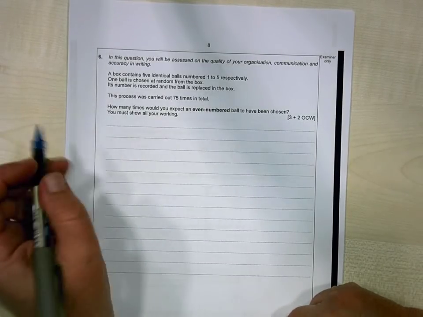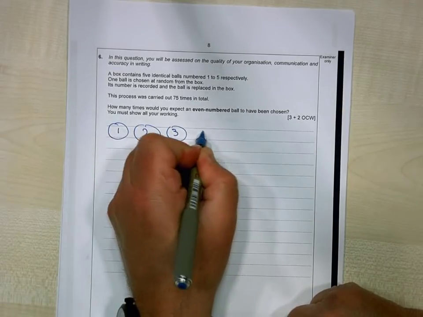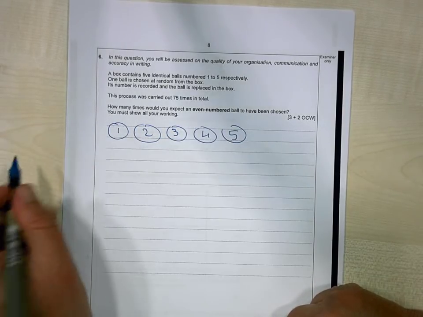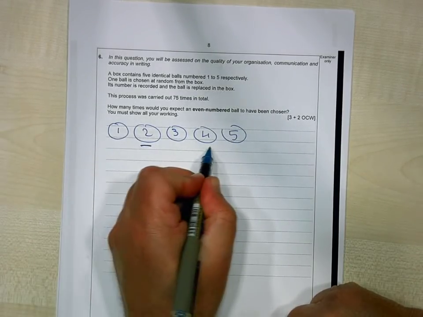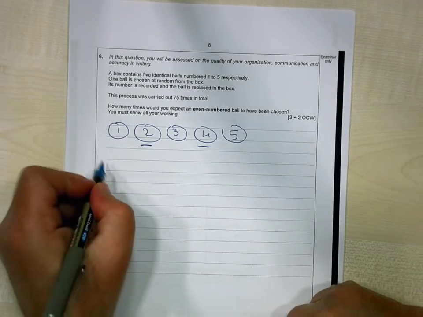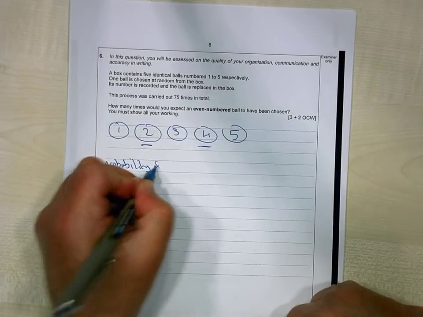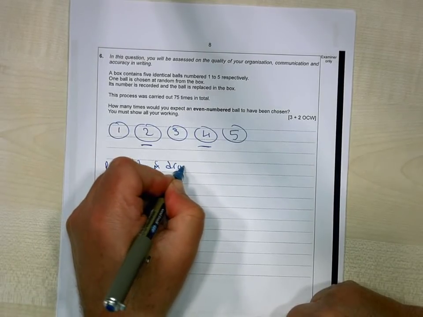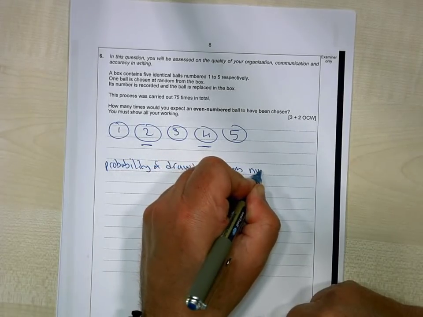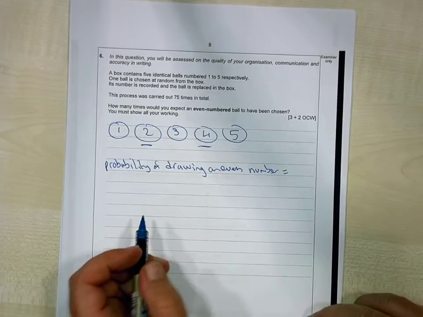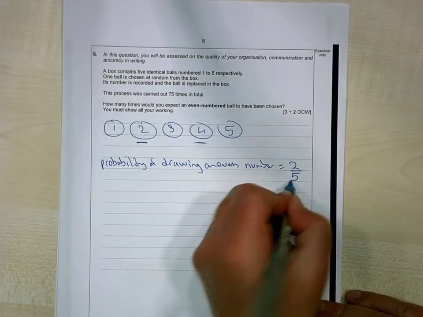Okay, well, let's figure out with the balls first of all. So I got 1, 2, 3, 4, 5. 5 balls. I'm interested in even. There are 2 of them which are even. So the probability of drawing an even number will be 2 out of 5.